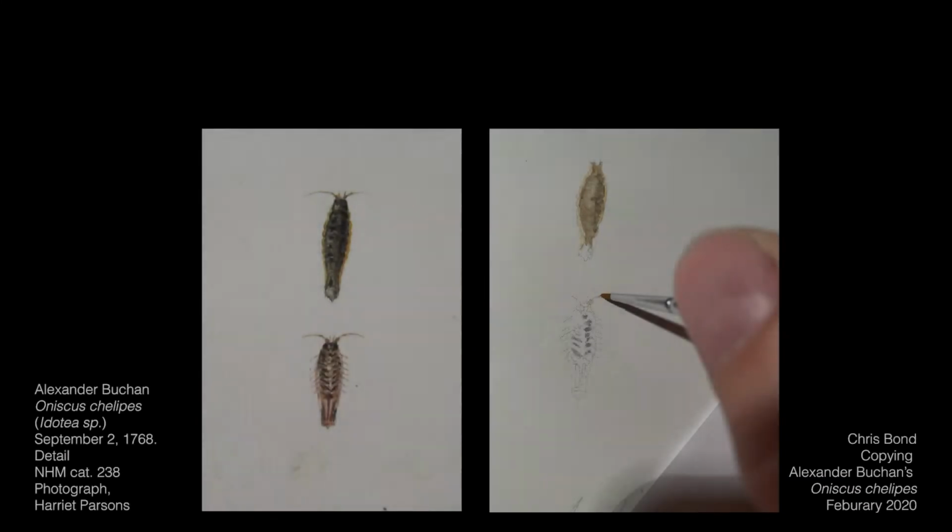Very little is known of Buchan's life, and so because we don't have the documents like his birth certificate and all those kinds of standard documents that you normally construct a history from, we only had his works. We're having to construct a biography from his artistic practice.